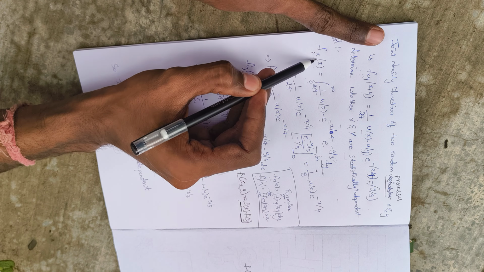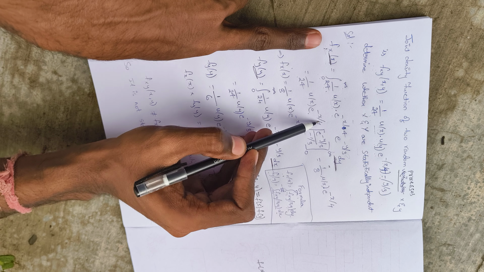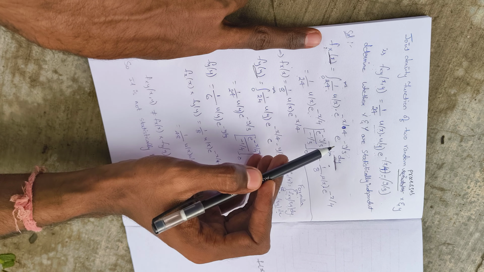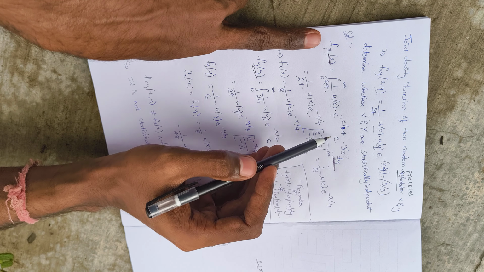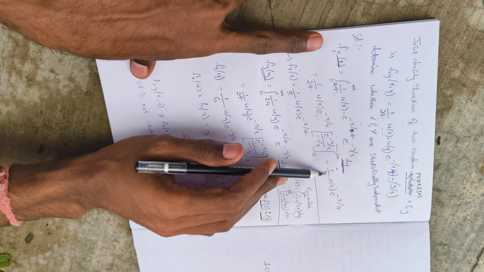Carrying on with the integration, 1/24 we can take outside. u(x) is also a constant because we are integrating with respect to y. e^(-x/4) also depends only on x, so it is also a constant. So the only integral here is e^(-y/3), and if we integrate that, it would be enough.